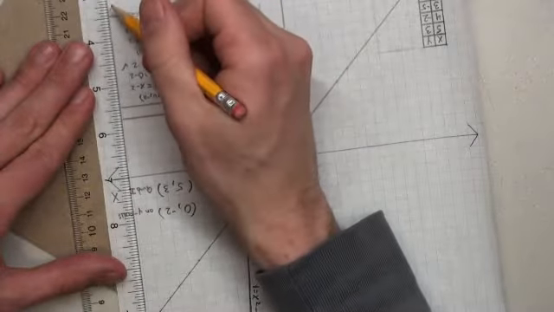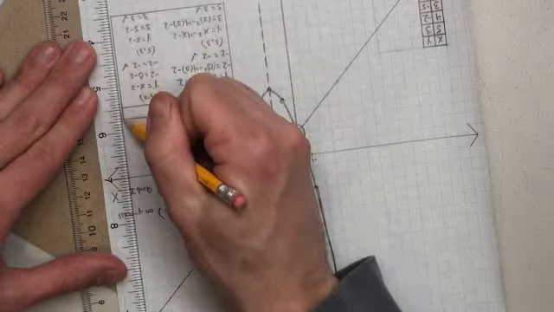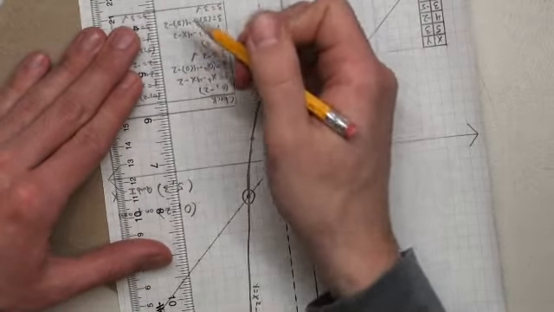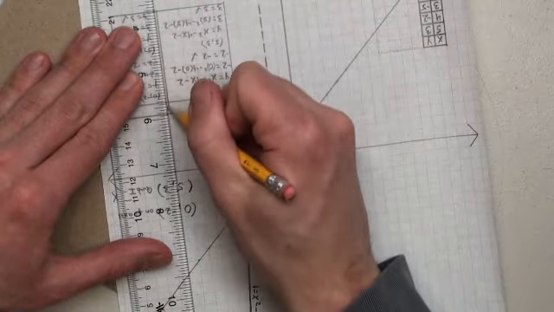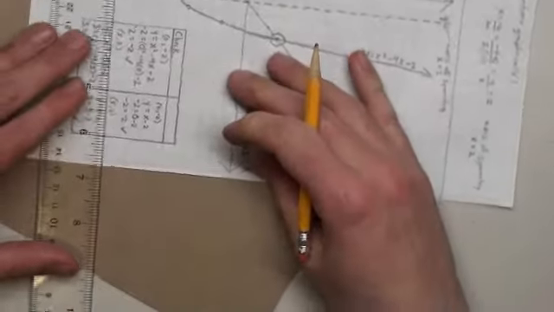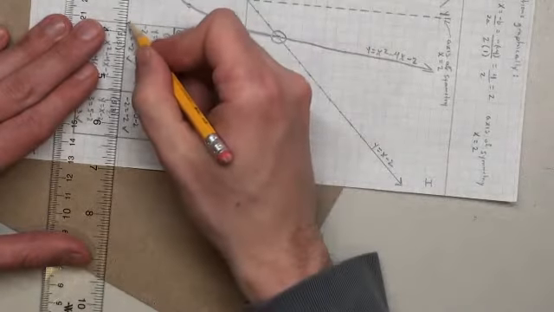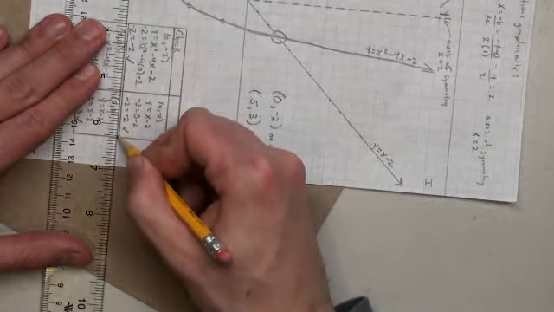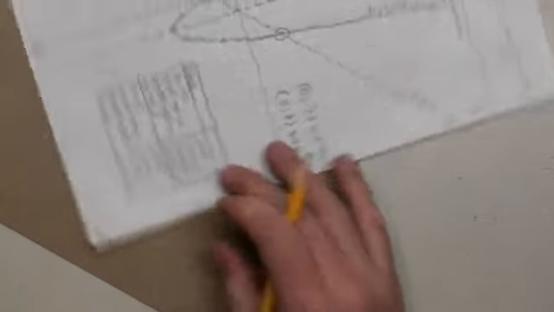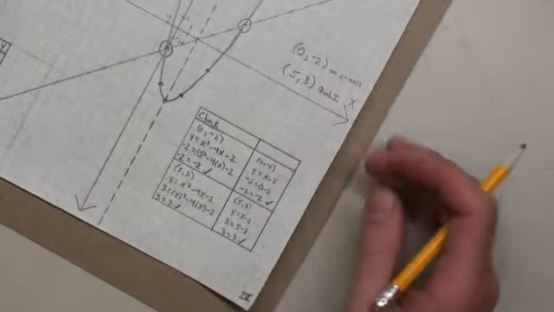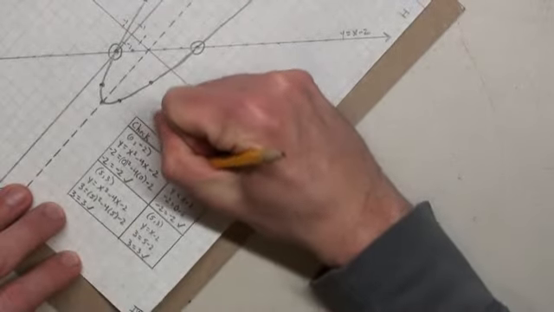So this is the way I like to box off my check. Oh, I put that extra line there. Didn't really need that.